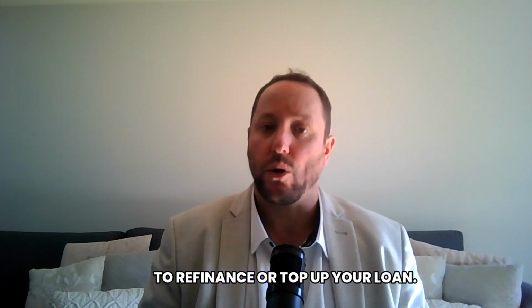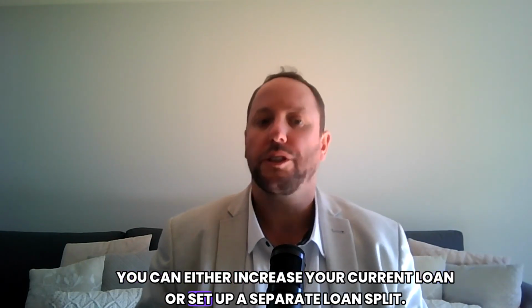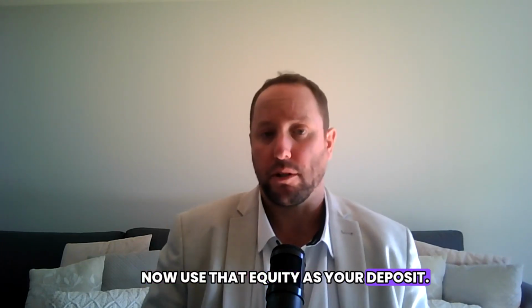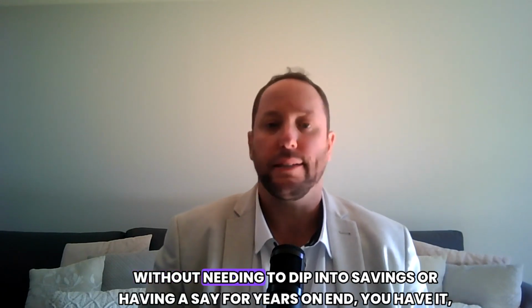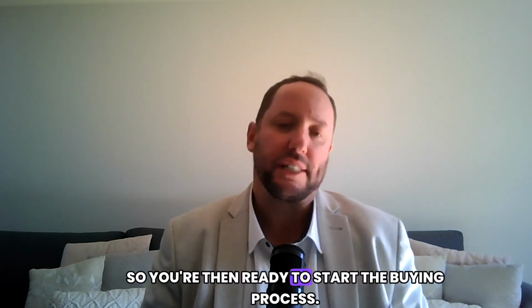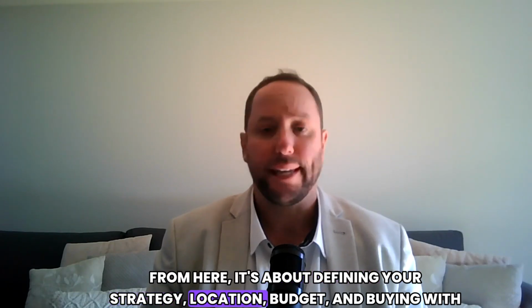Then refinance or top up your loan. You can either increase your current loan or set up a separate loan split. Your broker will help guide you through this. Now use that equity as your deposit. The equity becomes a deposit for your next property, without needing to dip into savings or having to save for years on end. You have it ready to go. So you're then ready to start the buying process. From here, it's about defining your strategy, location, budget, and buying with clarity.